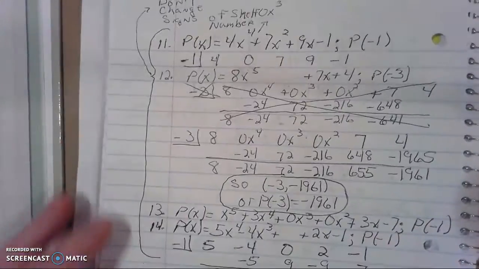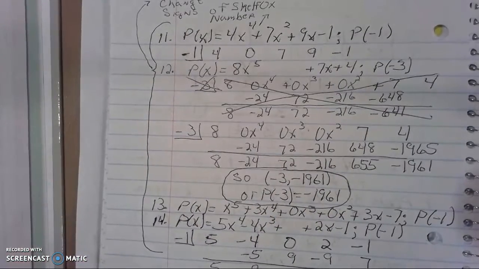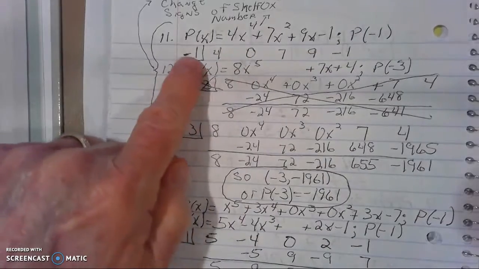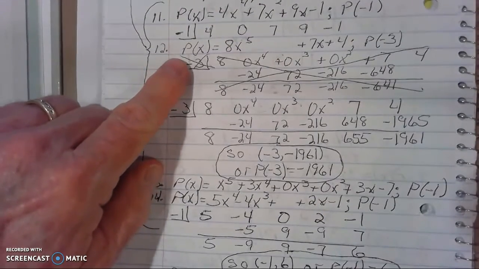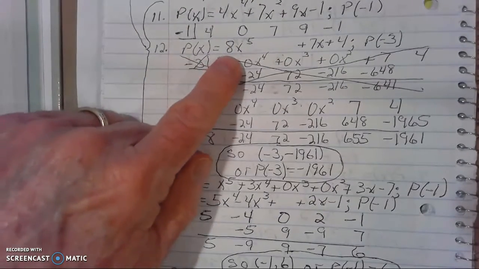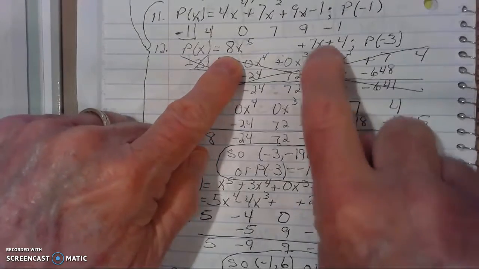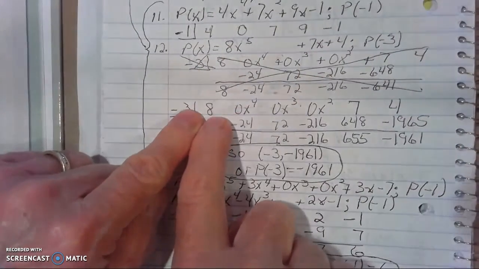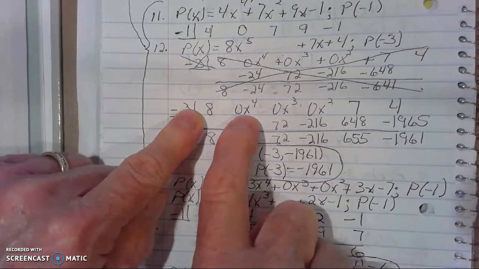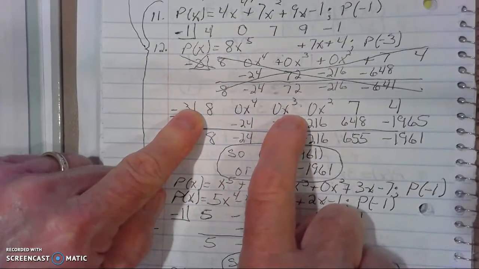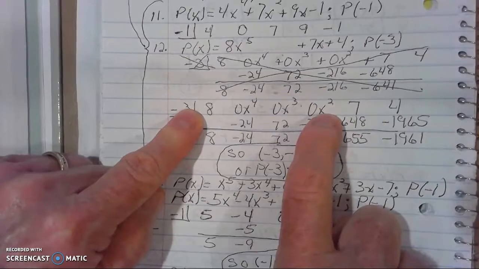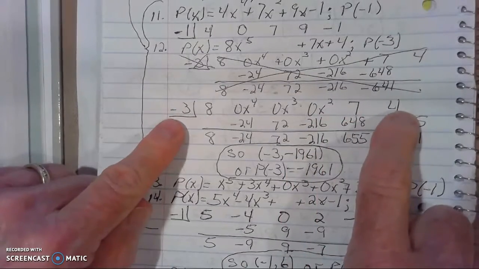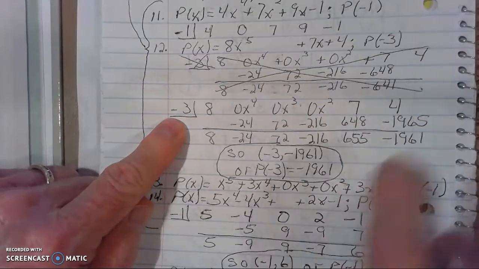Then, same thing on number 11. I show it here. All of these numbers here, and then the negative 1 on the shelf, and you do it. Number 12, the thing about it is 8x to the 5th, and then it skips way down to a 7x plus 4. So we put the 8, we put a 0 for 0x to the 4th, a 0 for 0x cubed, a 0 for 0x squared, and then our 7, because it came from 7x, and then our 4. But remember, we do not change the sign.